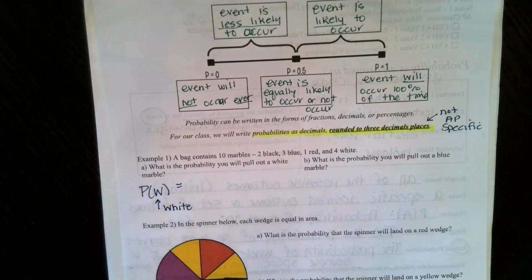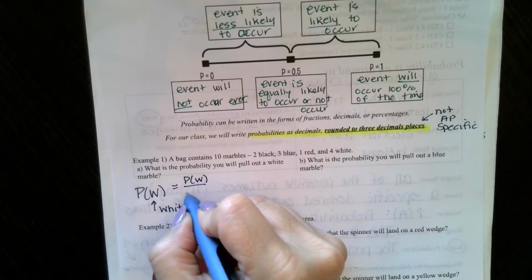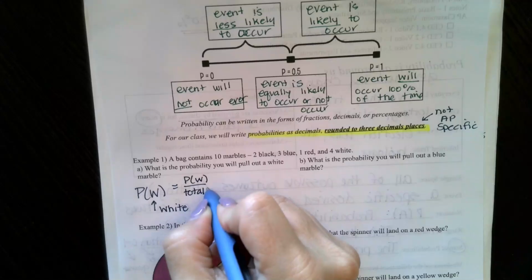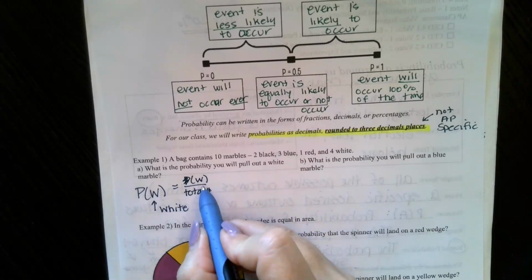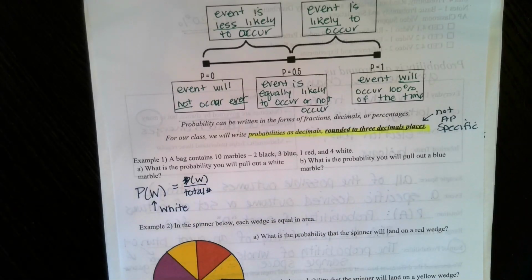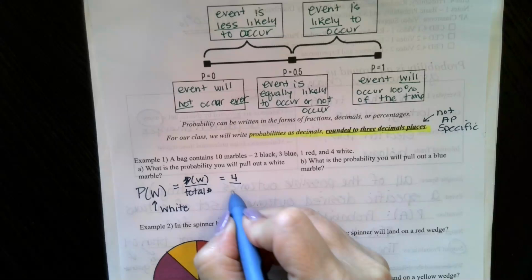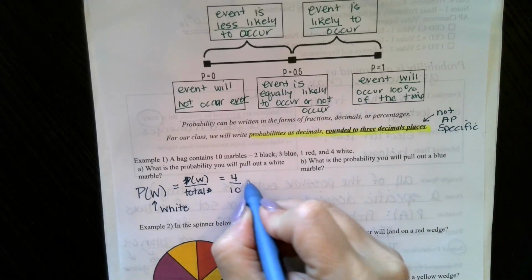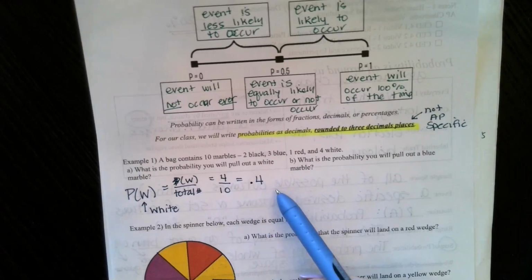So if we go back to our formula, this is white over the total number of outcomes, or total number of options that I have. Well, it tells me here I have 4 white marbles out of 10 total marbles. So this would be a probability of 0.4. Now, obviously, I can't round that because that's a rational number here. So it's easy.